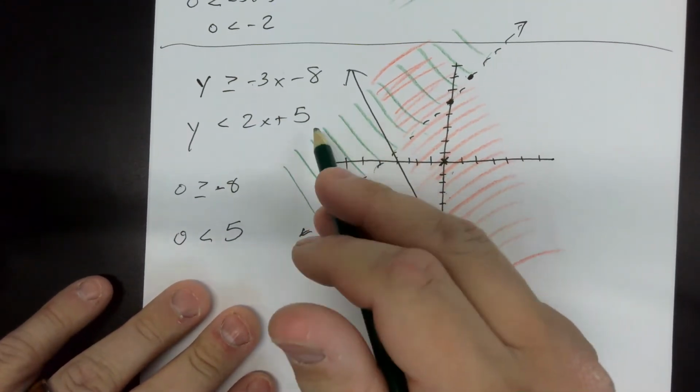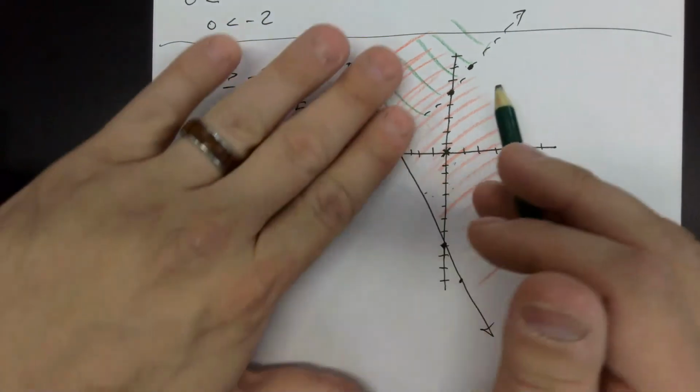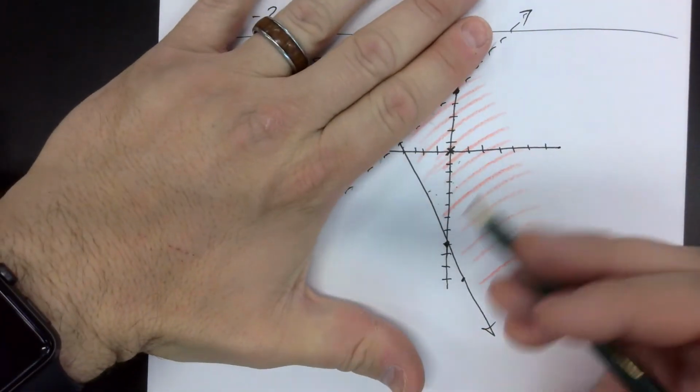This never happened and I can't erase it. You can use a marker. We'll just use our imagination. That never happened and we're down here.